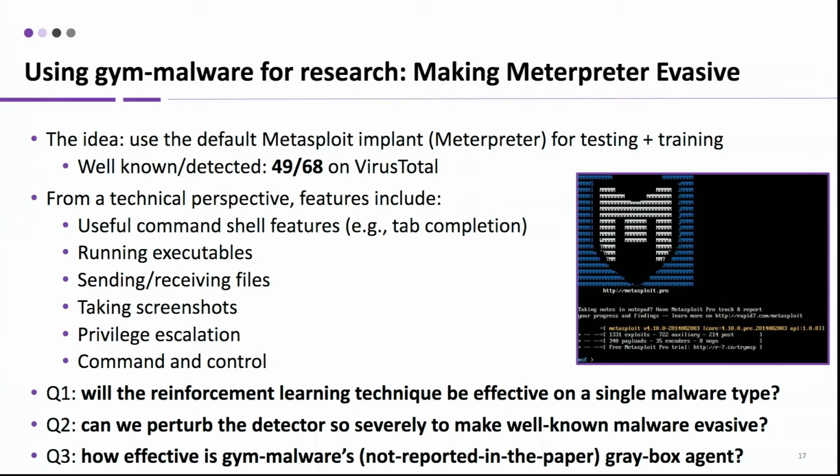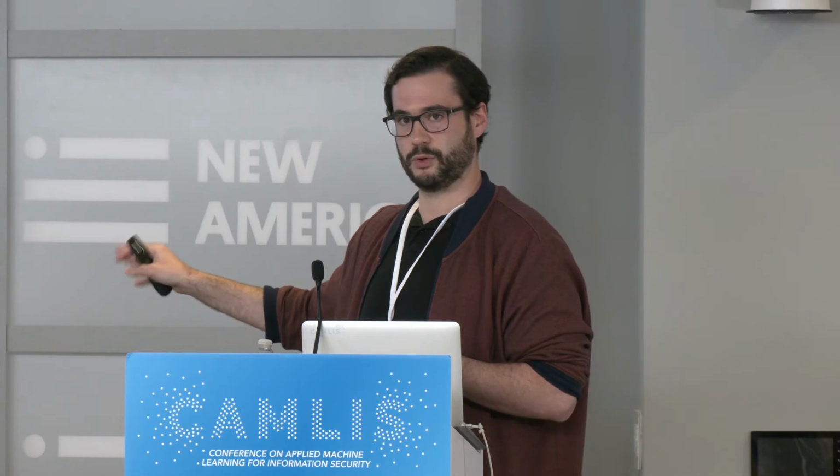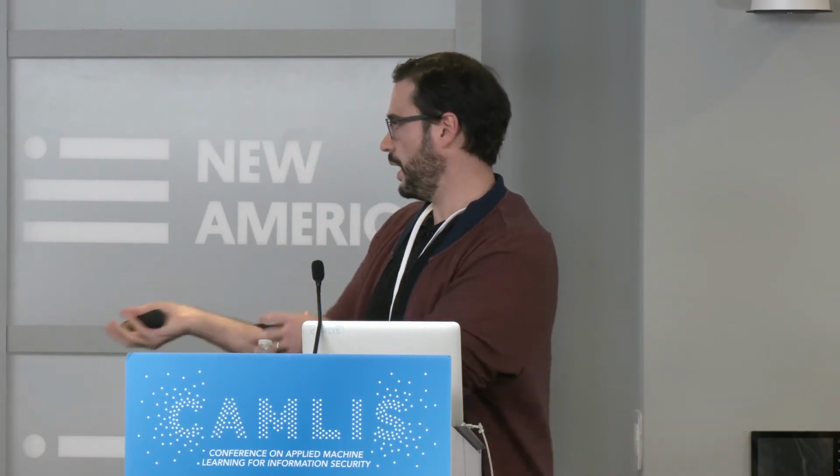And so this gave three big research questions, at least interesting to me. First is, will the reinforcement learning technique be effective on a single type of malware? If we're only looking at Meterpreter, can we better optimize what we're doing than doing something randomly? Number two, can we perturb the detector so severely as to make something like Meterpreter, which is like, yeah, you should detect this, evasive? And then the third question is, how effective is the not reported in the paper gray agent? Intuitively, I would think that would work really well, but it's a fun question to ask.